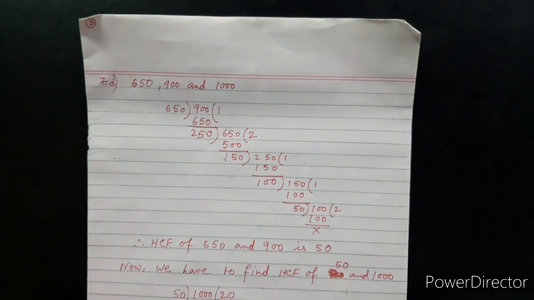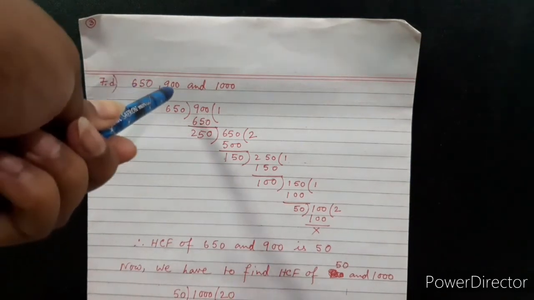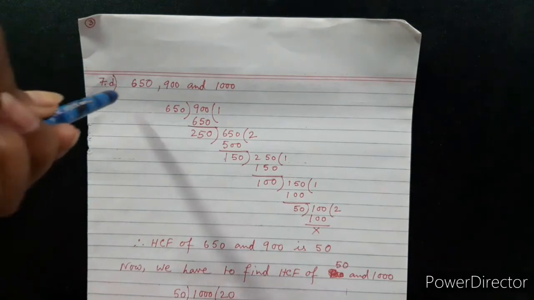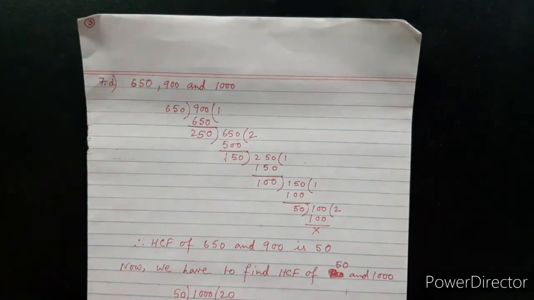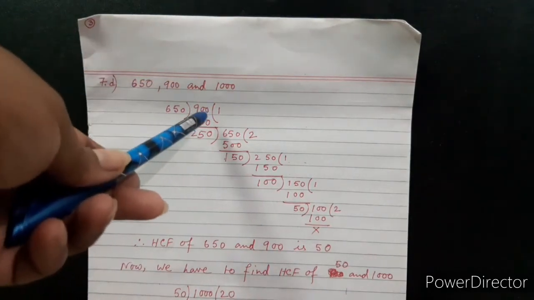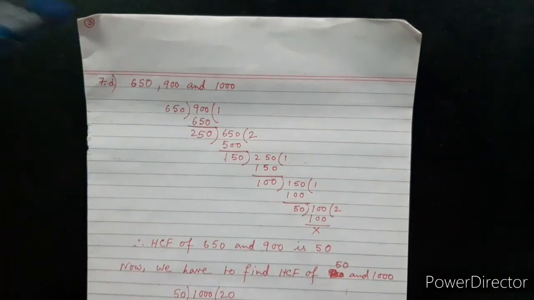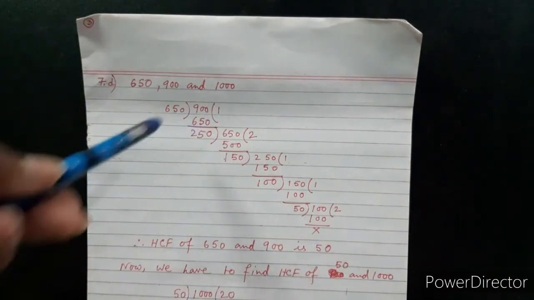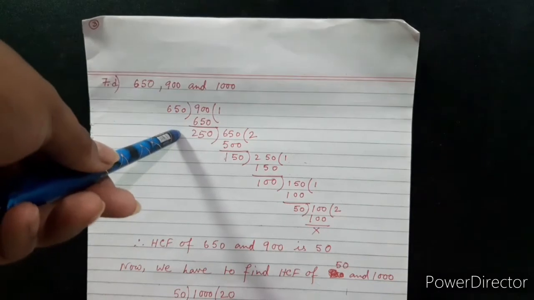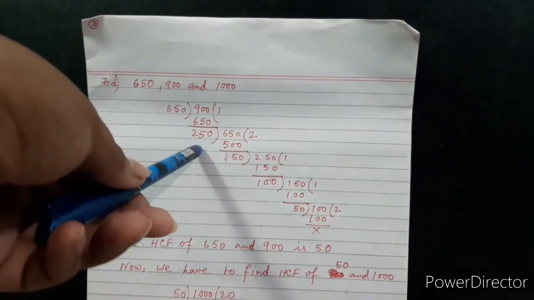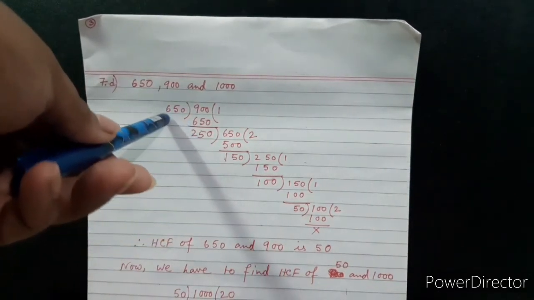First, we consider the first two numbers, that are 650 and 900. 650 is smaller than 900. So, we start dividing 900 by 650. 650 ones are 650. After subtracting, we get 250 here. 250 is less than 650.